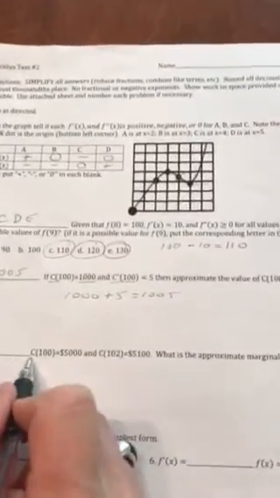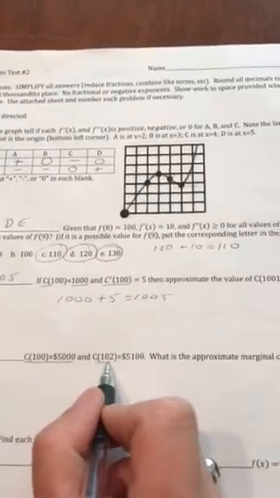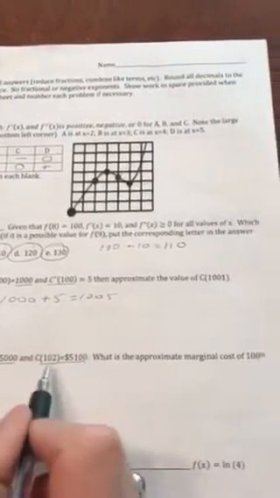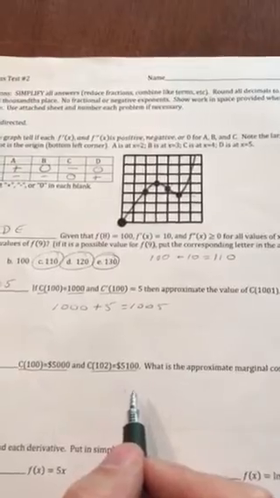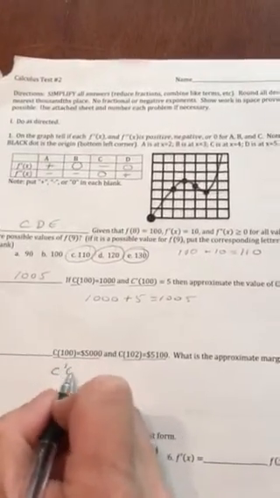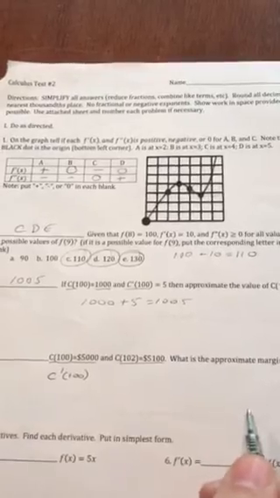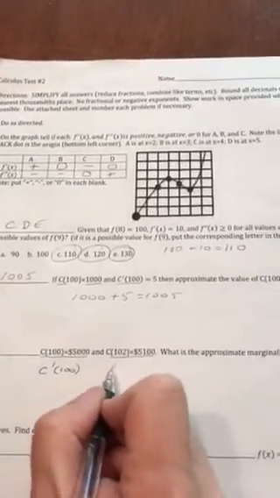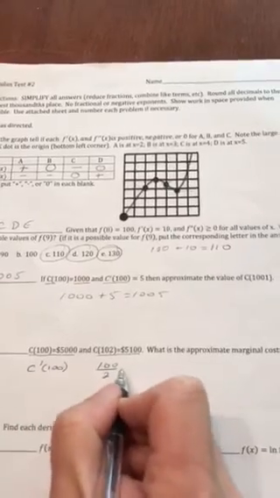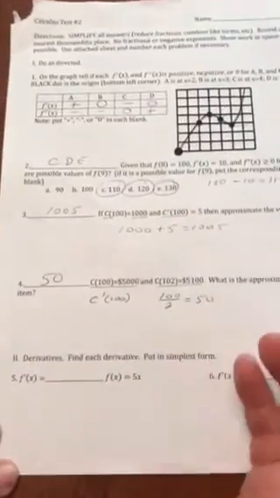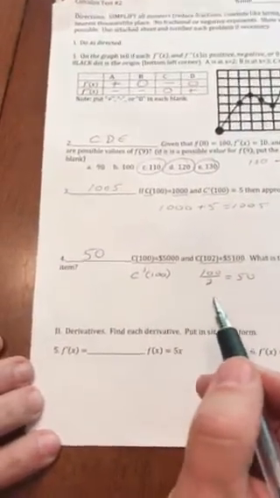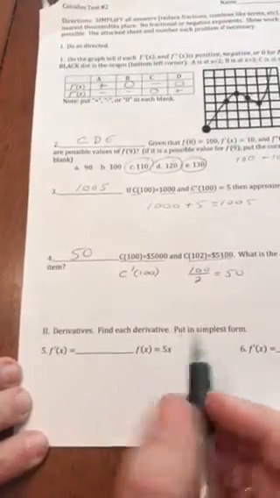The next one, the cost of 100 items is 5,000. The cost of 102 is 5,100. So obviously those extra 2 items cost $100. What is the marginal cost of the 100th item? What I'm really asking for is what's the derivative of C when Q equals 100? Well, if those extra items cost $100 and there were 2 of them, the best we can say is that the average was 50. So they're $50 a piece. So $50 would be the approximate value of the 100th item, or if you prefer, the increase at the 100th item.